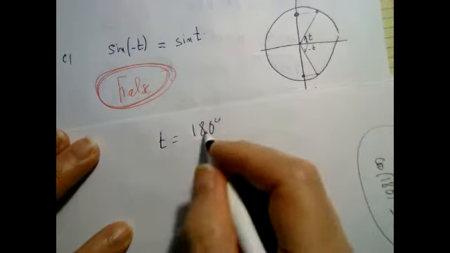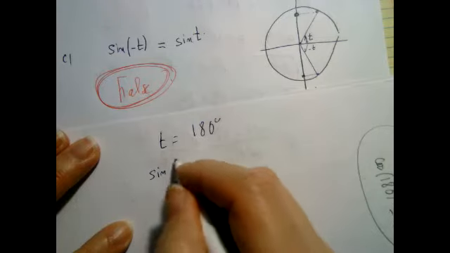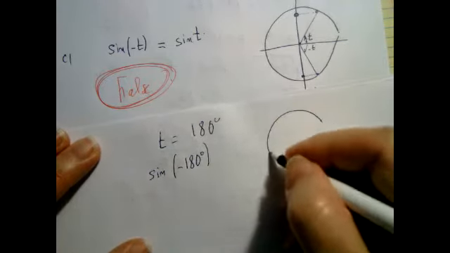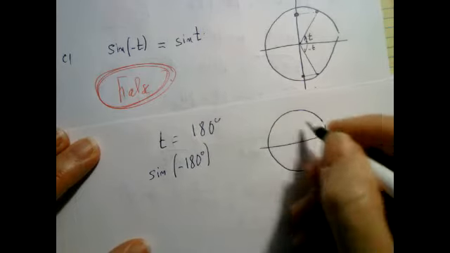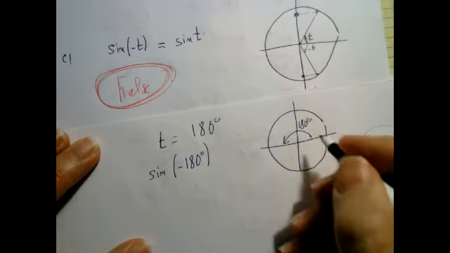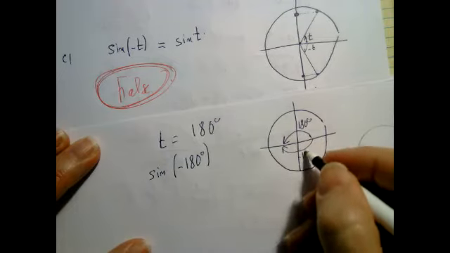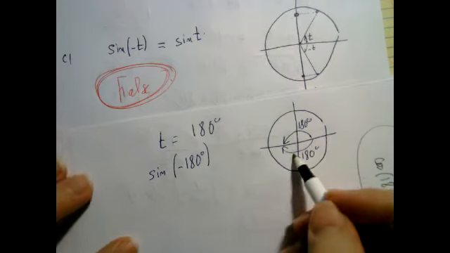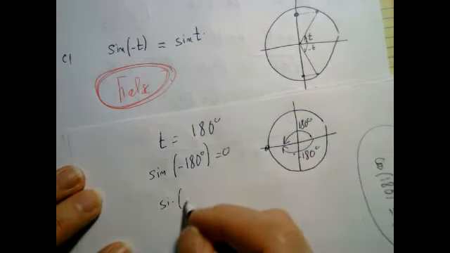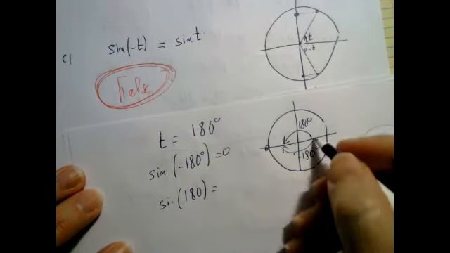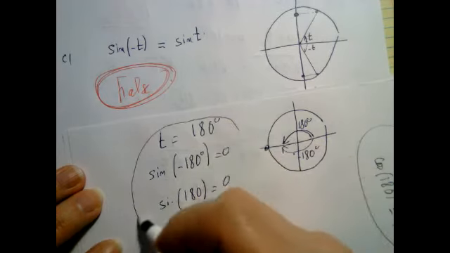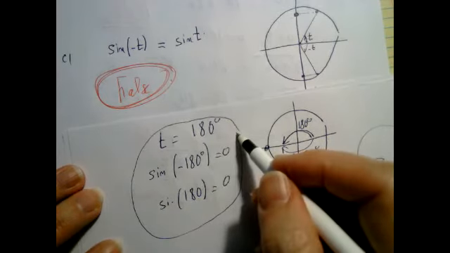Because if I take t 180, what's the sine of minus 180? I go back to my unit circle. This is 180. That's minus 180. What's the sine of 0? What's the sine of 180? It is 0. So unfortunately, this particular example doesn't work.